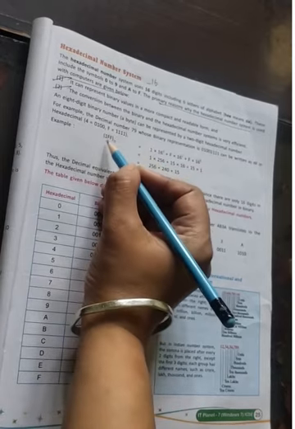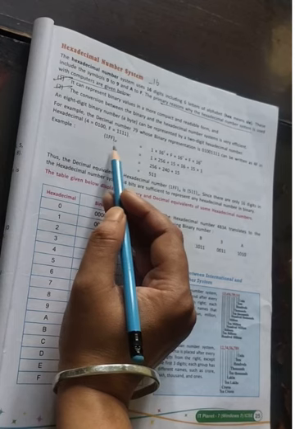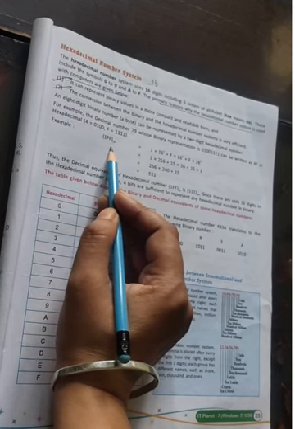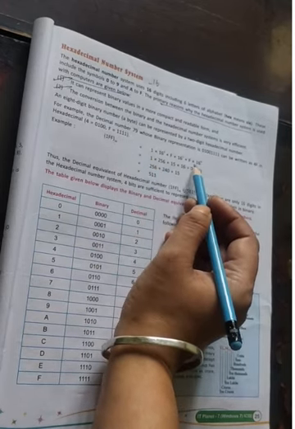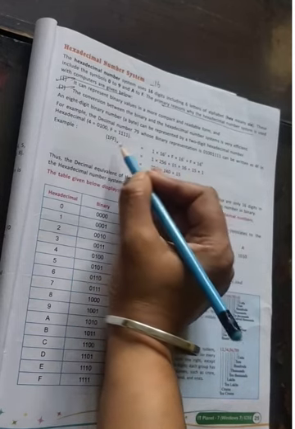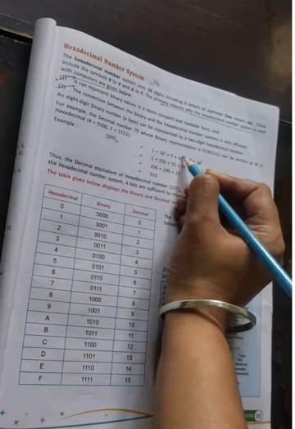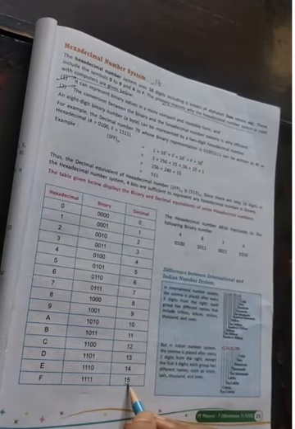So let's consider that we have the hexadecimal value 1FF. How can we find its decimal equivalent? We use the hexadecimal base 16. For solving it, 1 into 16 plus F into 16 plus F into 16, with 16 raised to power 0, 16 raised to power 1, 16 raised to power 2. F represents the value 15.